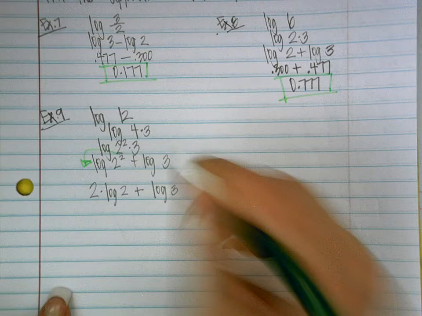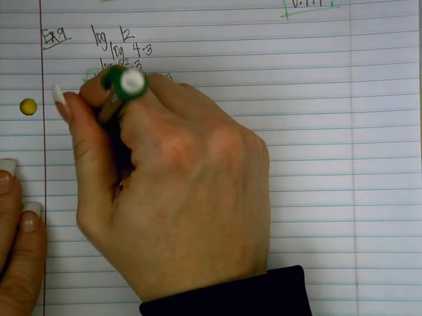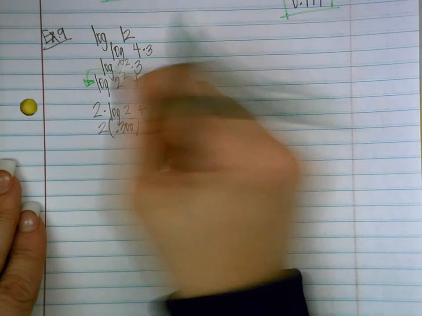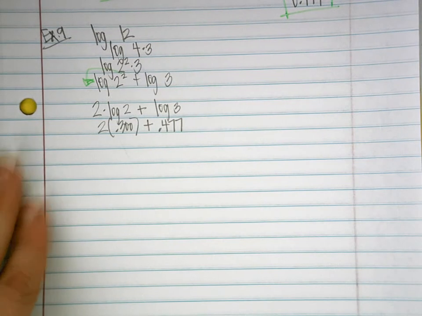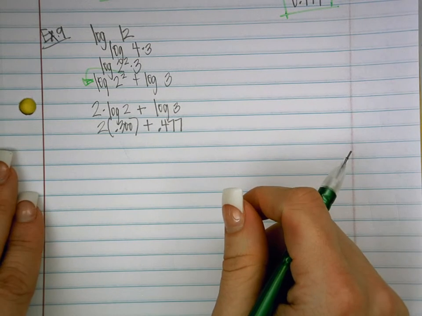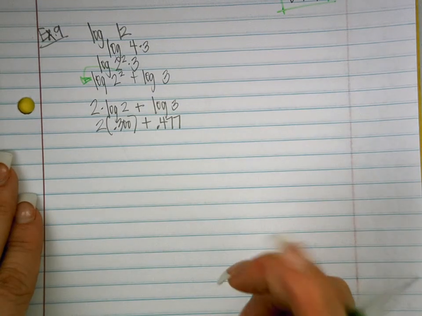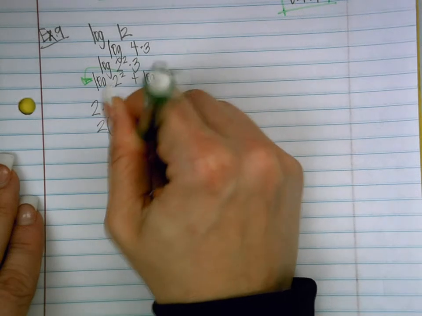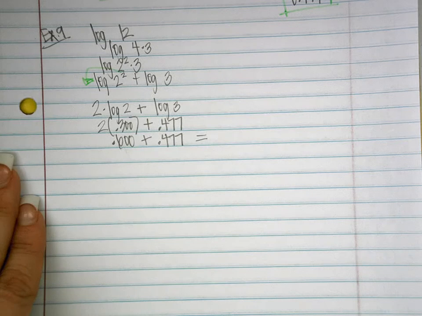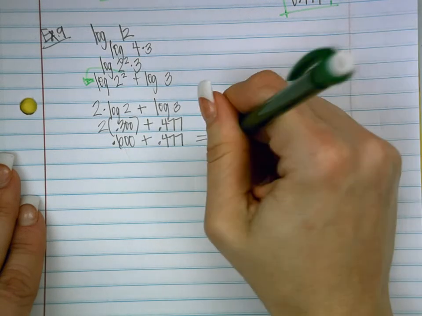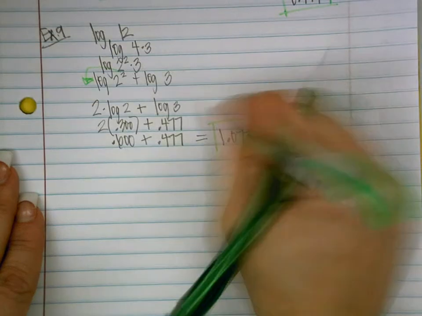What do I substitute for log of 2? So 2 times 0.300 plus 0.477. I know there's some decimals here, but you can do this. They're not going to be crazy. 2 times 0.300 gives you what? 0.600 plus 0.477 adds together to be 1.077. Okay, I'm sorry that was so painful, but yes, you have to deal with some decimals.